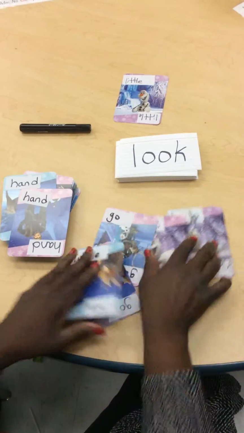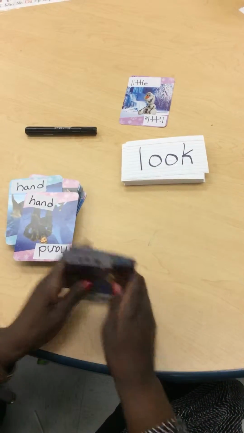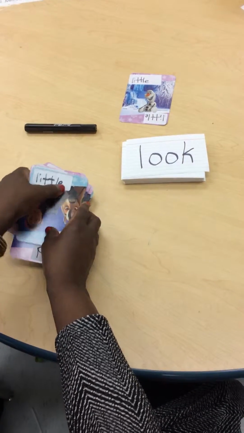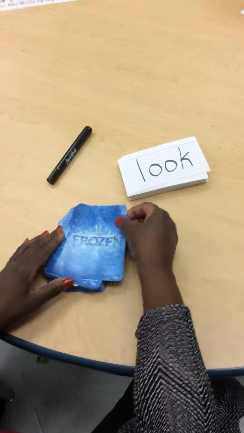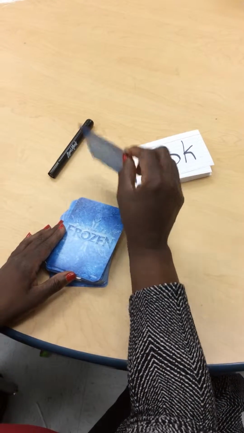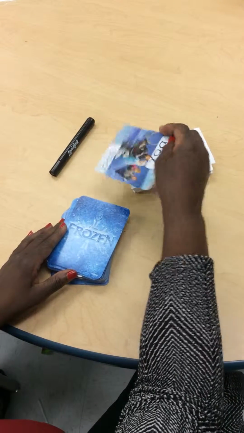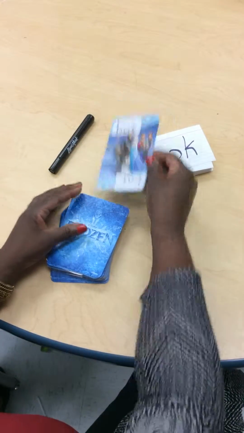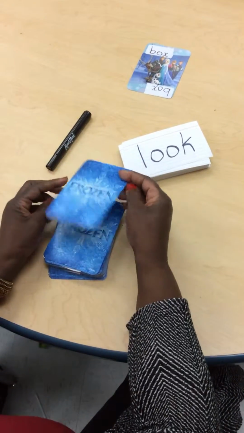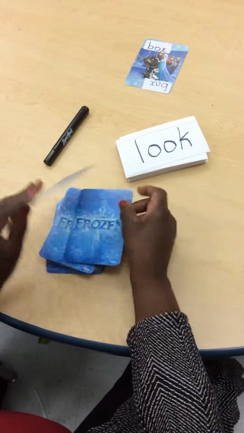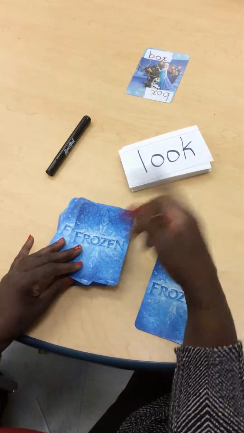To work with partners, they would do it as a drill. All the cards would be in one pile. One student will hold up the card and ask the student what the card says. For example, this is box. If the child got it correct, she would keep it. And if she didn't get it correct, the person that's calling it would keep the card. And we would continue on.